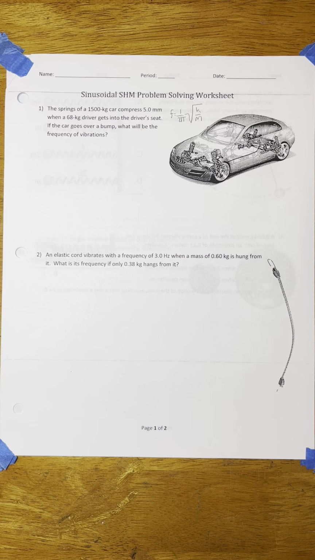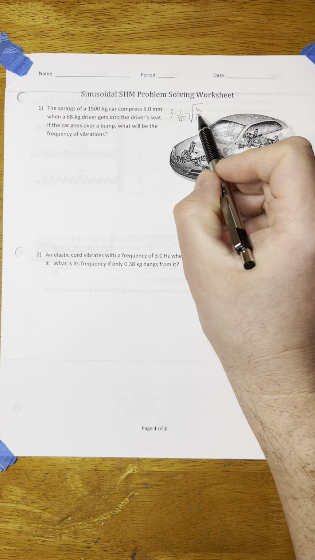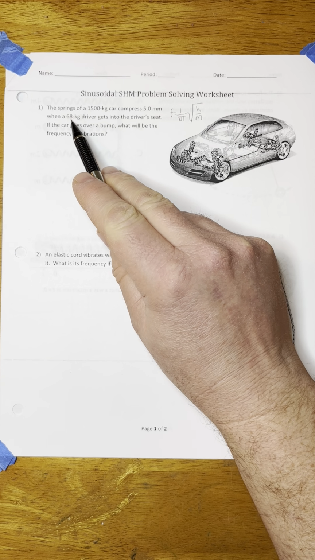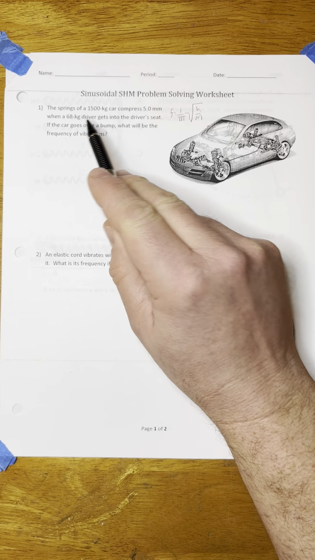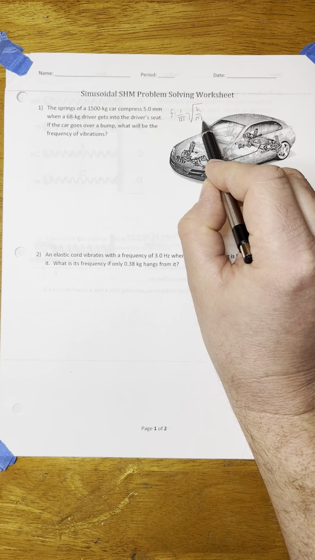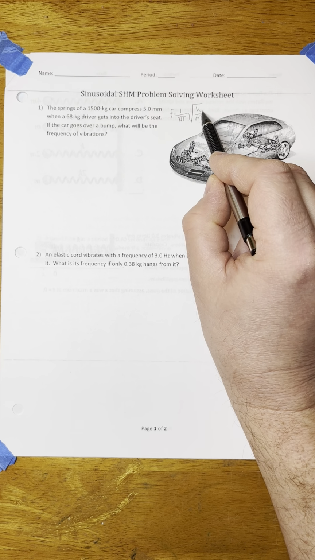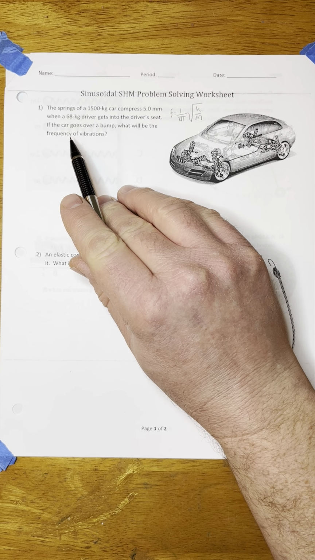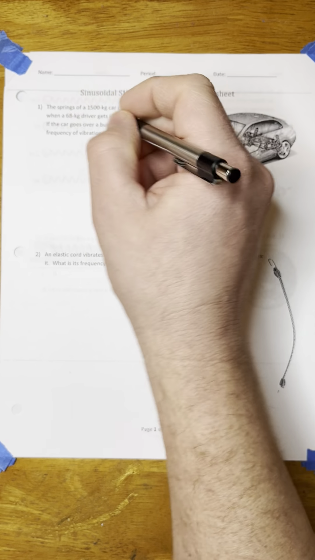Now, in this particular problem, we don't have the k value. We have the mass of the car and driver combined together, 1,568 kilograms. That would be our mass here. But we can't solve for the frequency because we don't know the k value. So step number 1 for this problem is going to be to solve for the k value.